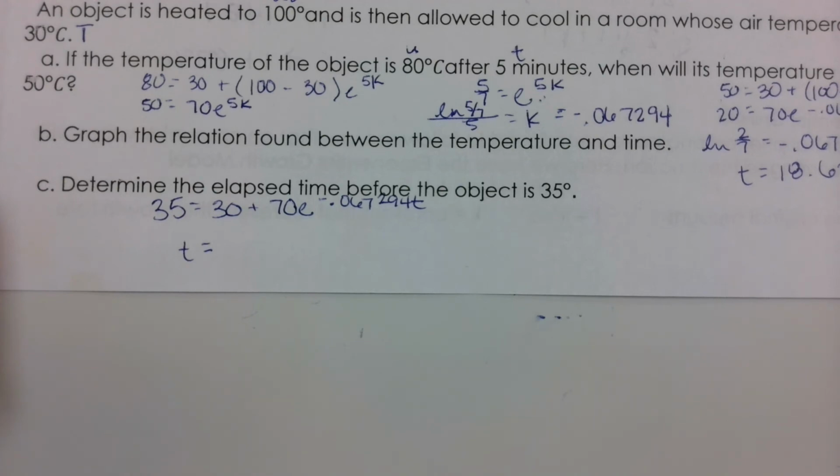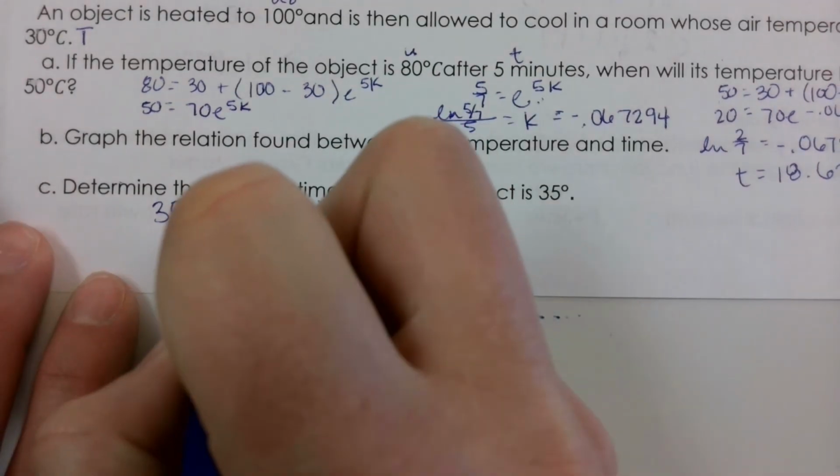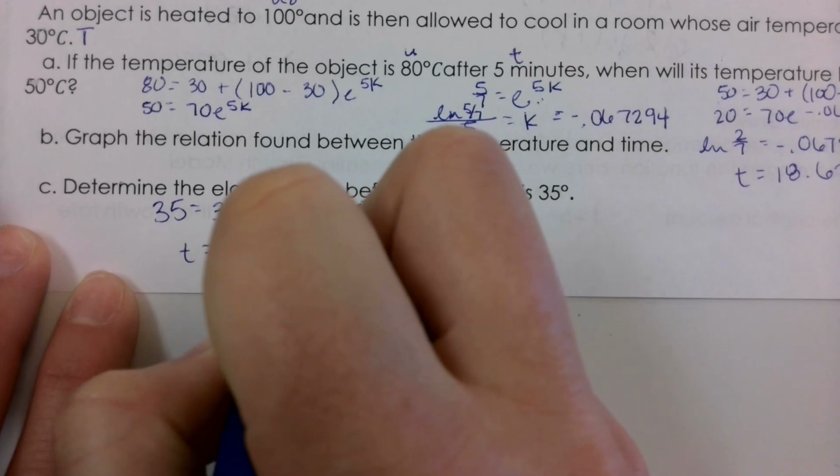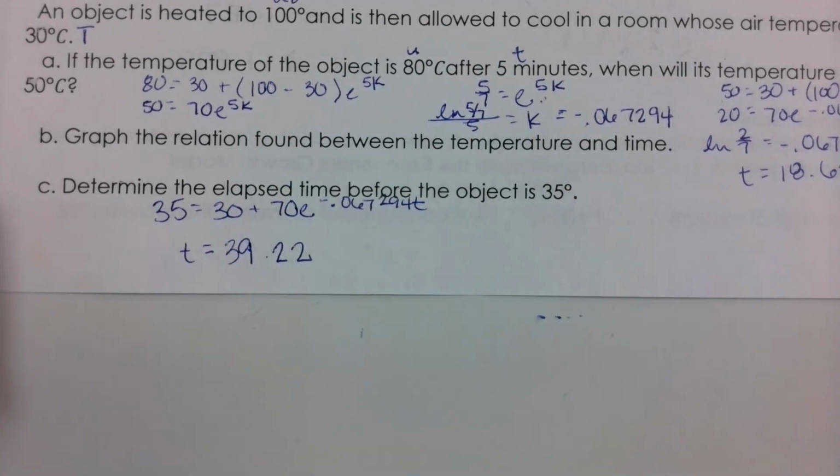And what do we end up getting there? I got 39.22-ish. Is that what we got? Yeah, okay. Do you have questions on any of that stuff? Okay, so that's all we got.